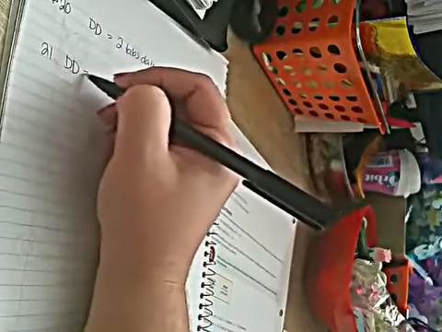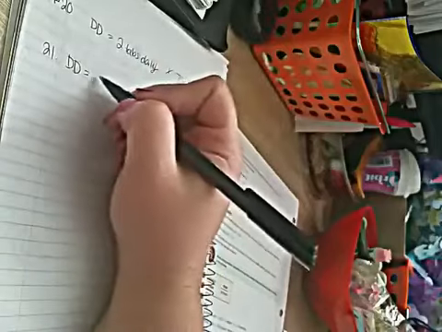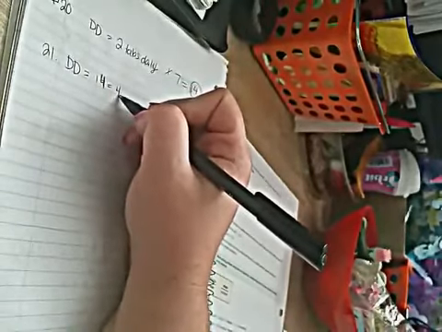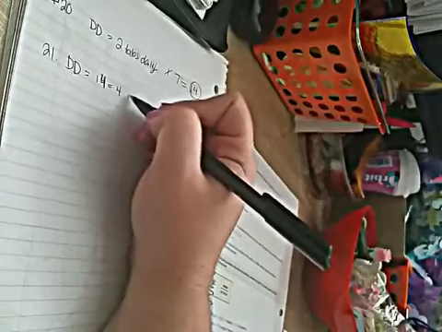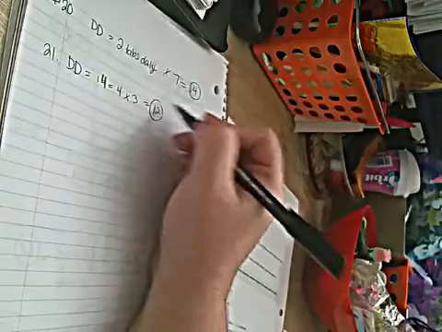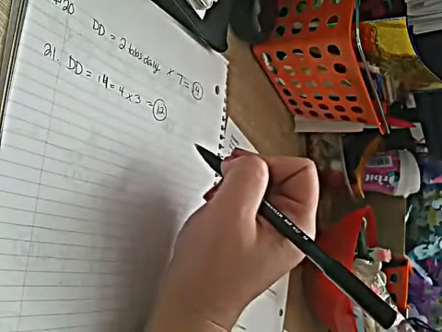So your daily dose is 1 capsule 4 times a day. 1 times 4 is 4. Okay, 4 capsules daily, and you need a 3-day supply, and you get 12 caps. Okay, number 22.